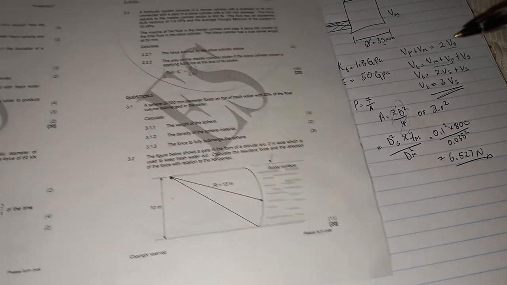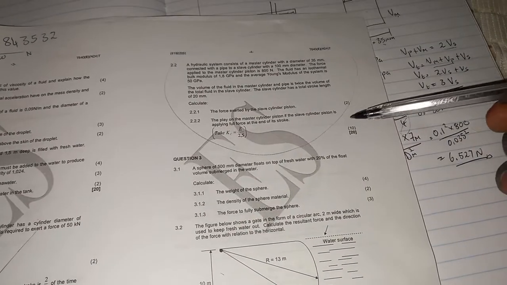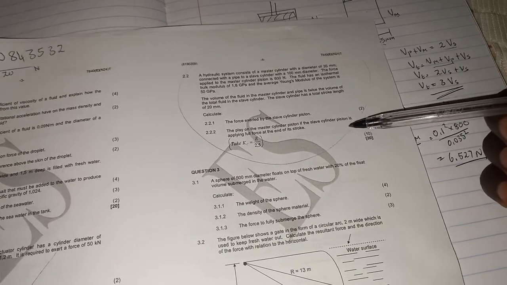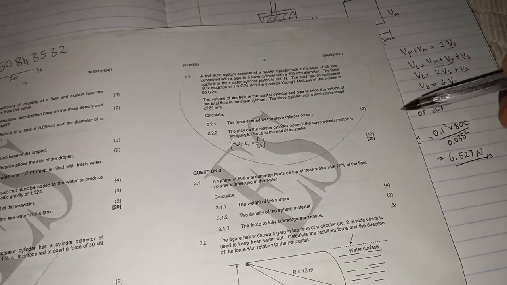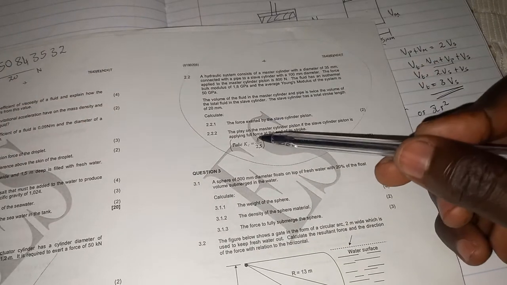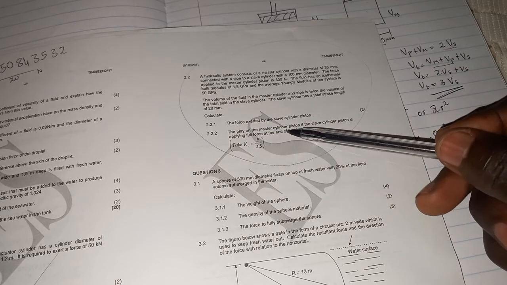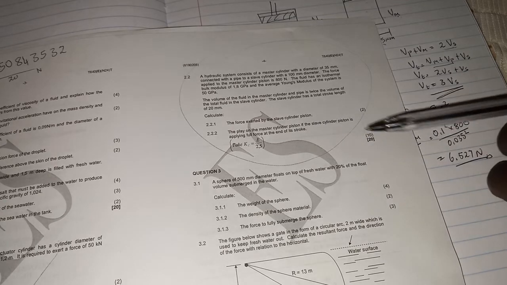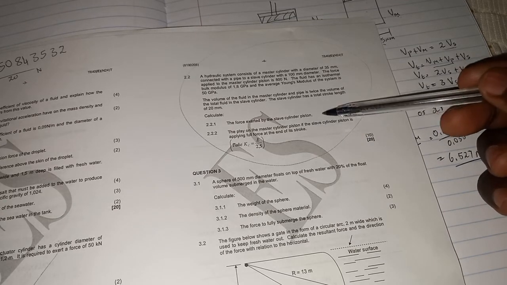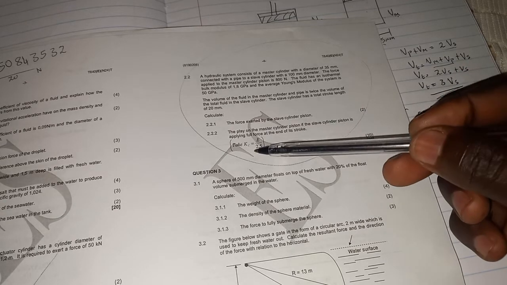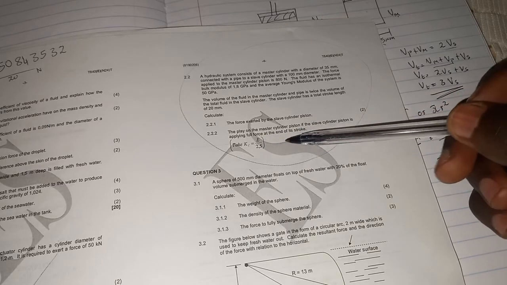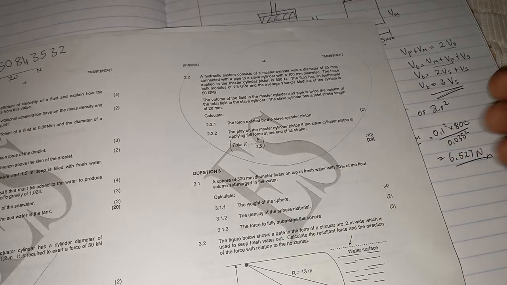Now the serious questions arise on question number 2.2.2. Here they say calculate the plane on the master cylinder piston, if the slave cylinder is applied full force at the end of the stroke.